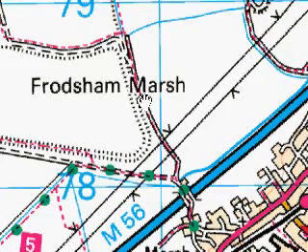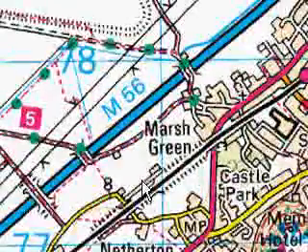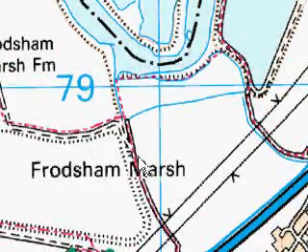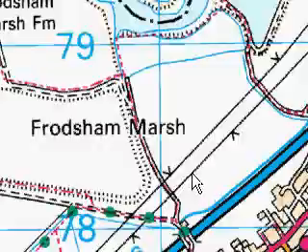And one other thing to mention is that you can change the cursor style. At the moment it's a hand. If you hold the Alt key down, it turns to an arrow, and you can place points more accurately with that. So I'm going to show you how to plan a walk now.